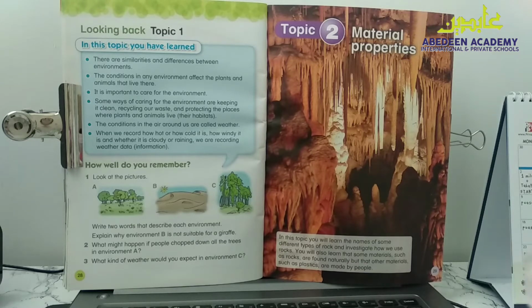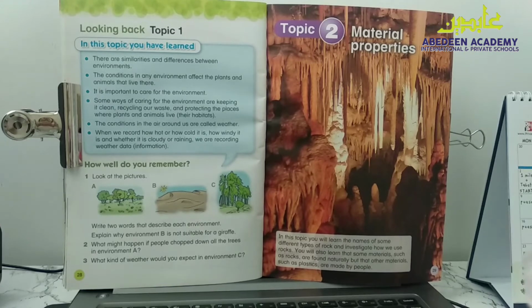So it is important to care for the environment. We learn about the 3 R's: recycle, reuse, and reduce. Since we are also living in an environment, which is where we are living now, it is important for us to care for our environment. The least thing we can do is to reduce, to not waste, to not litter, to not make trash. Those are the little things that you can do to help care for the environment.